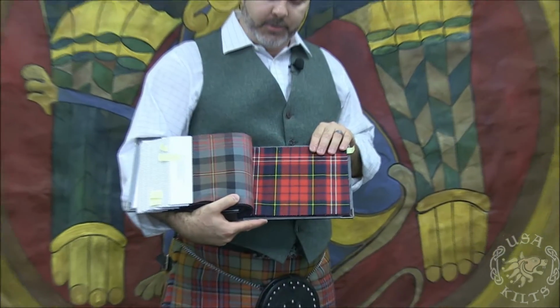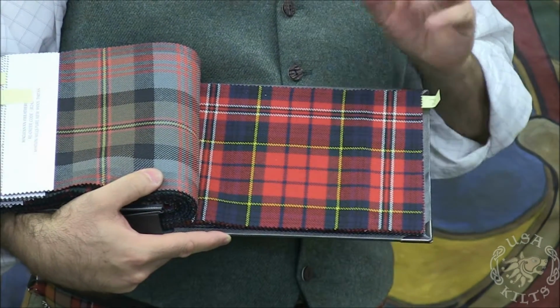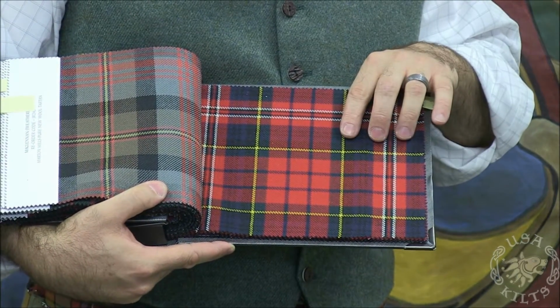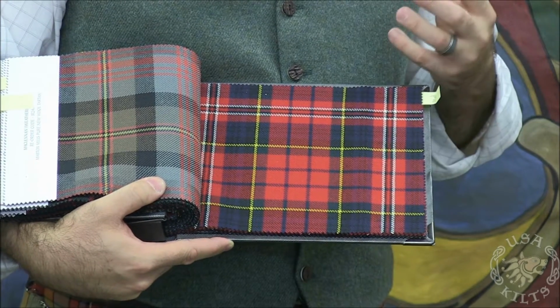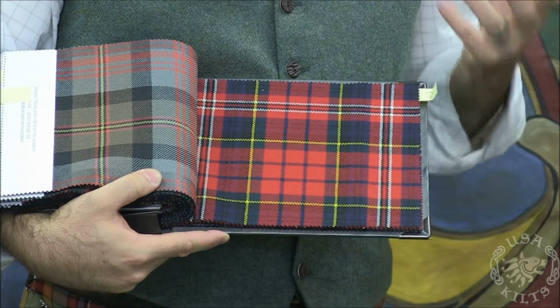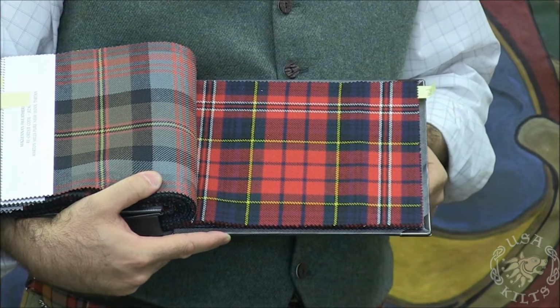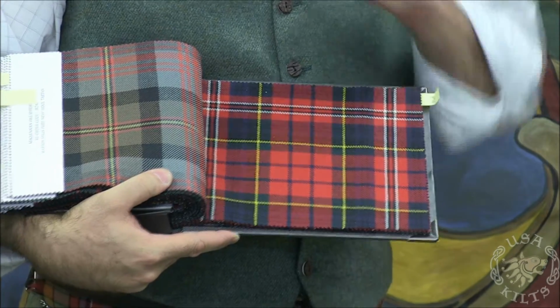This is a modern color tartan. The reds in this are going to be a bold red, the green is going to be a very bottle green, and the blue is going to be a navy blue. The modern dyes, or the modern color tartans, use stark colors to mimic modern dyes.